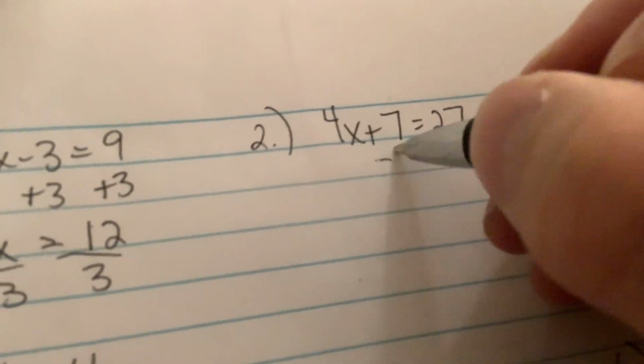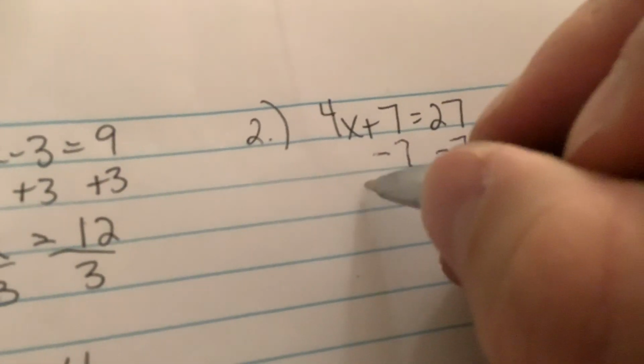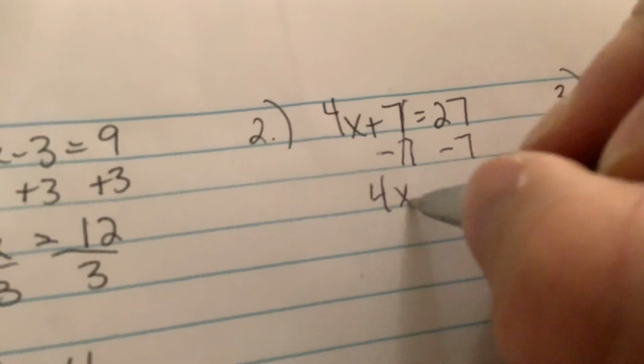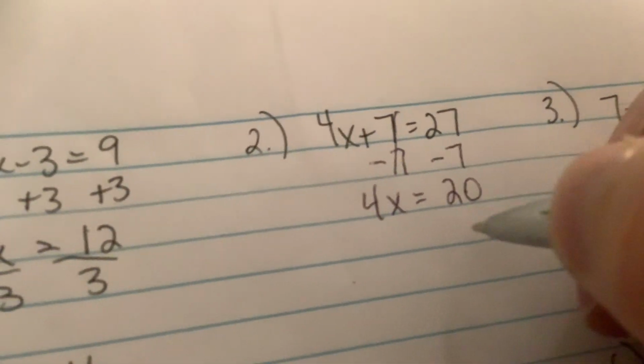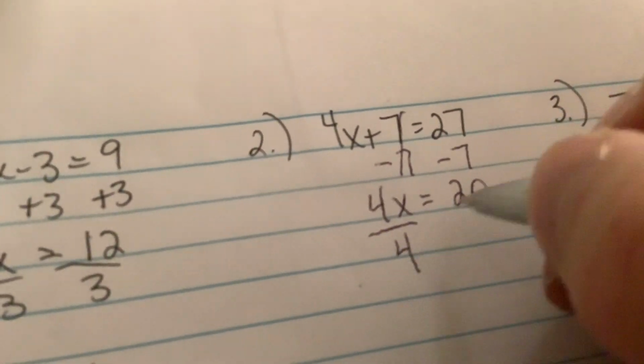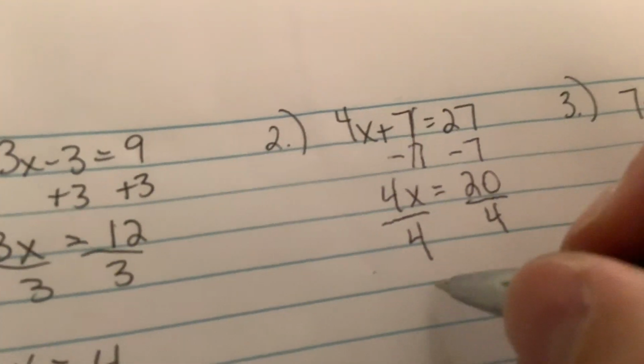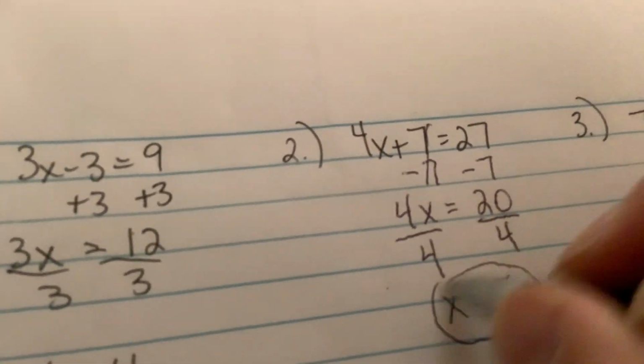You move the 7 first. Okay. You're left with 4x on this side, and on this side, you're left with 20 now. Then you divide both sides by 4 as your second step, and you get x is 5.